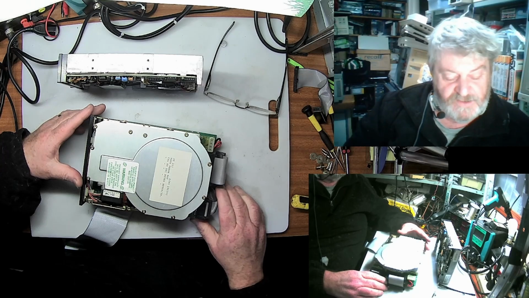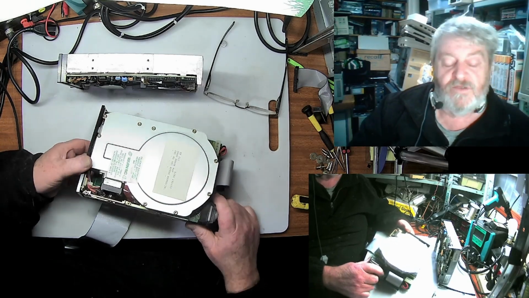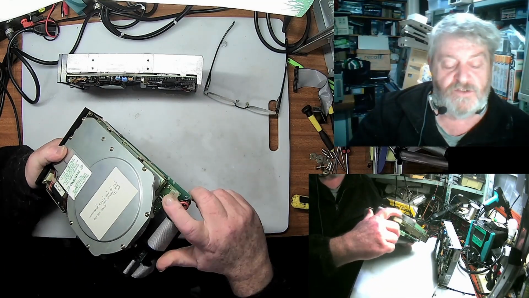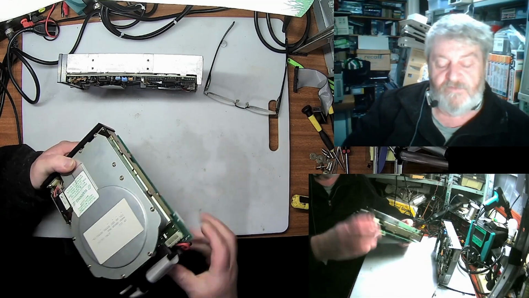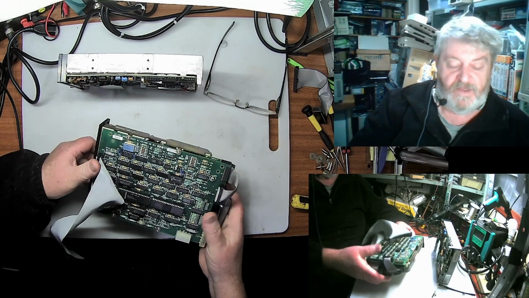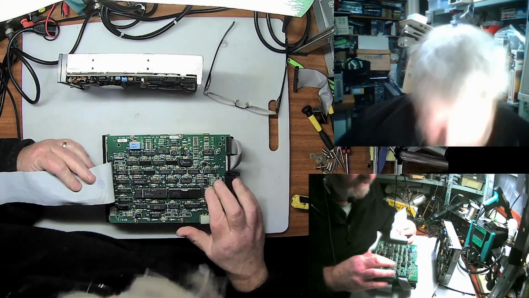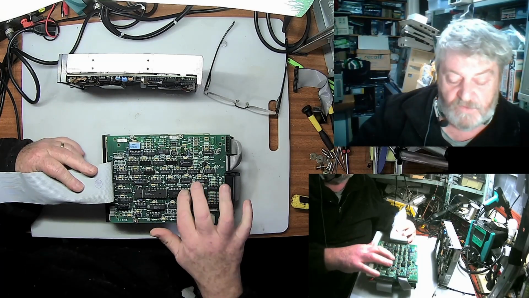So anyway, this is a Seagate ST212, which is a 10 meg drive, so it must be the original it came with. And as I said, if we turn it, that's your original power supply for the Seagate drive. And then if we actually flip it over, this is the MFM controller board that it runs. I was just making sure that that window wasn't open.